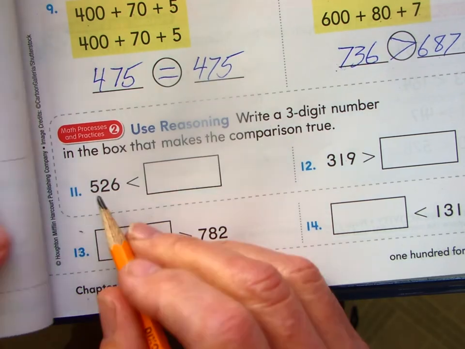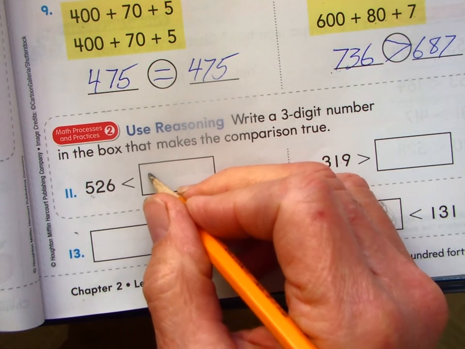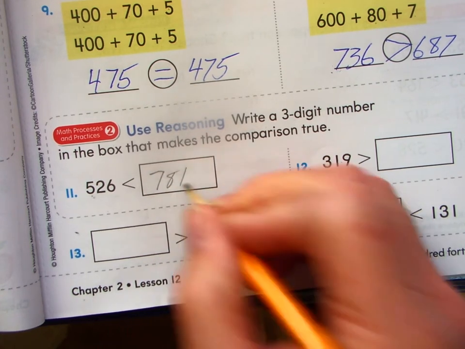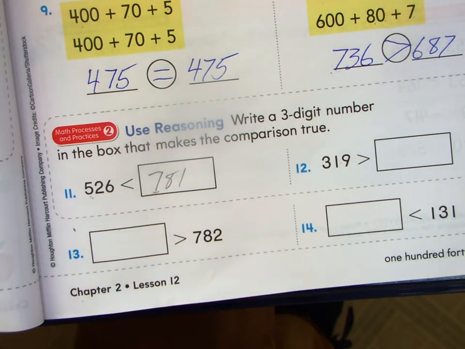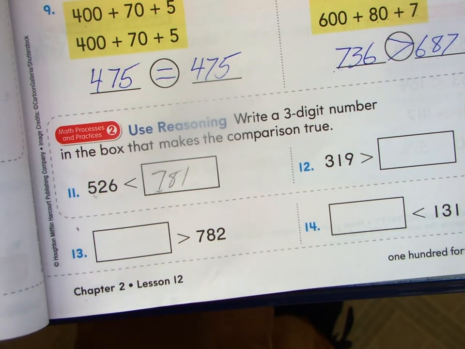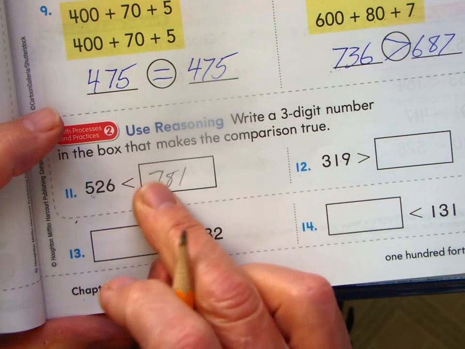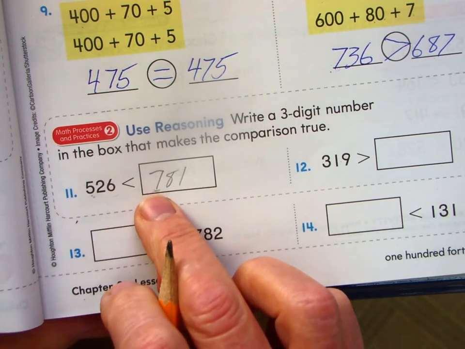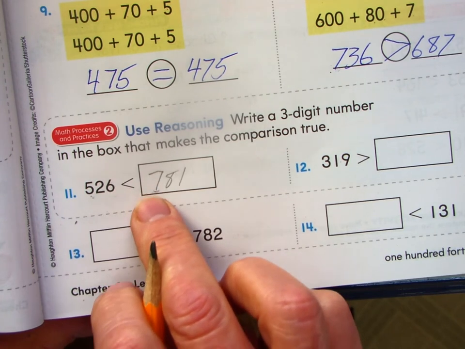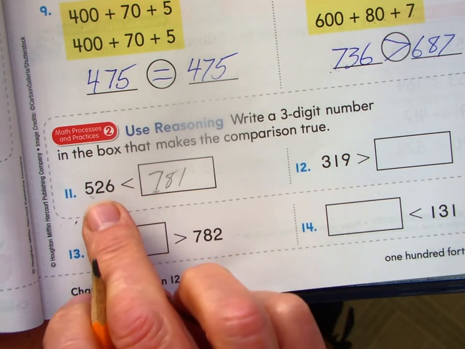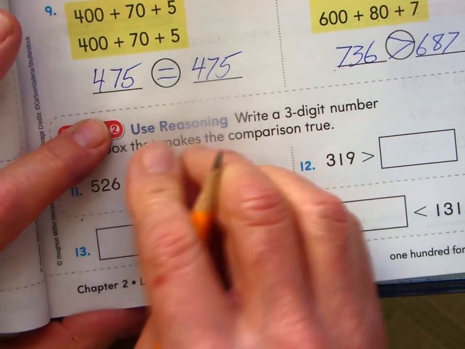Okay. 526. So, if I pick a number bigger than 5, let's say 781, it's got more hundreds. That's bigger. Don't put 781. I put that. But suppose I want to pick 5, though. I could put 8, I could put 9, I could put 6. Can I put 4 or 3 or 2? No. You cannot begin. No se puede poner 1, 2, 3 o 4 porque es menor. Ese lado gana. Ese es el más grande.